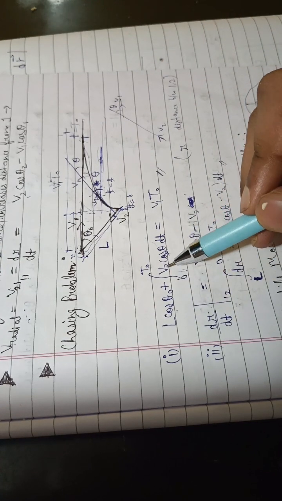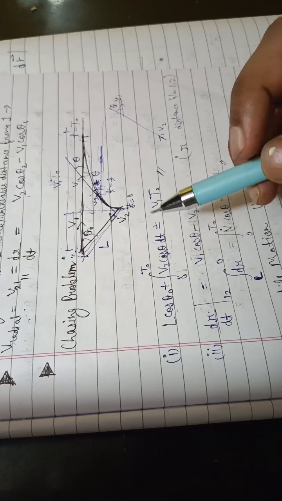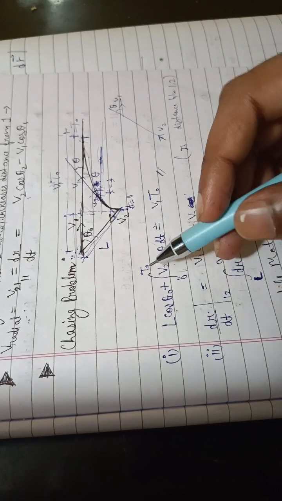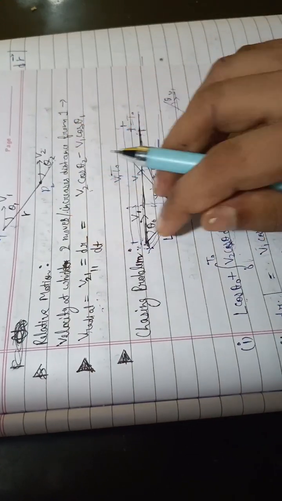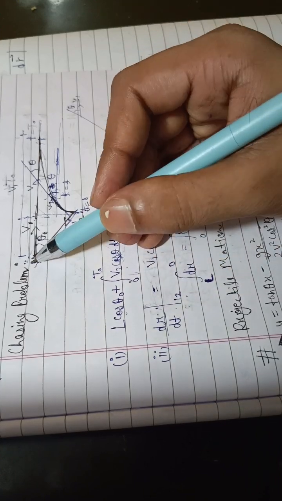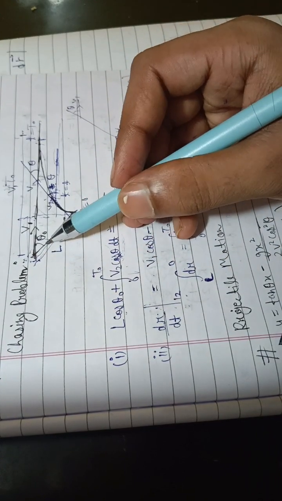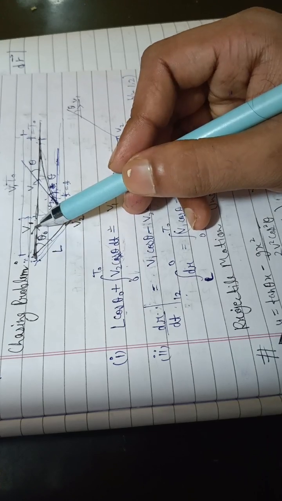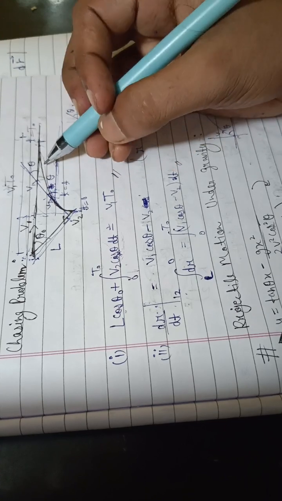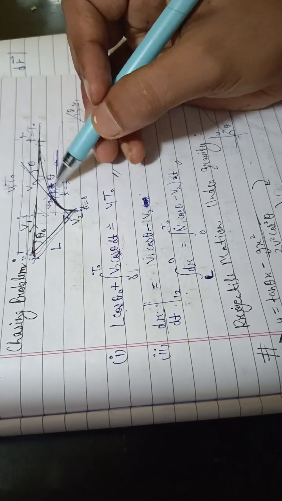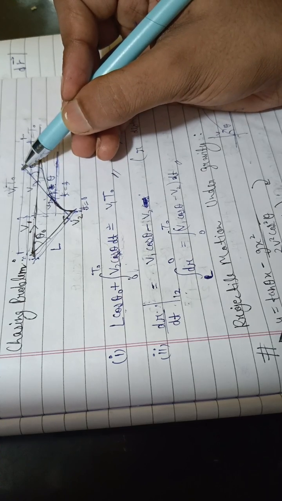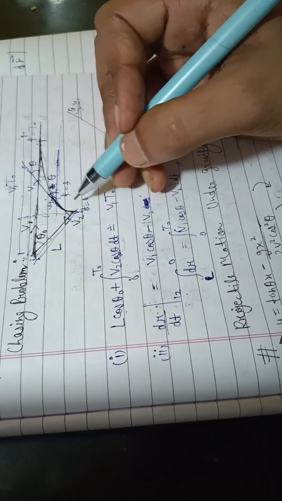Now, this integration is not easy. We do not know the relation between these, so we need another equation, which is through the dr by dt equation. The velocity of 1, since it is making a cos theta angle at any time t, we can say the radial velocity dr by dt is equal to v1 cos theta minus v2.